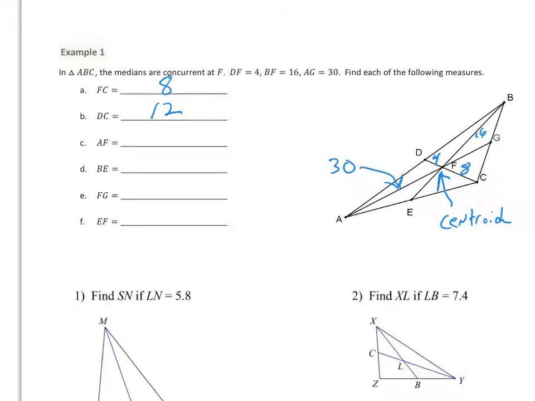Then we had AF. Okay, so AF, alright, this one's interesting. The whole thing AG is 30 right here. So we have to think, okay, from A to F, it gets 2 parts of the 30, and F to G gets 1 part. So we're going to end up having to divide the 30 by 3, and we give 2 of the parts to AF and 1 part to FG. So AF is going to get 20.